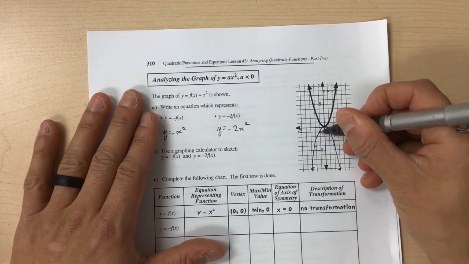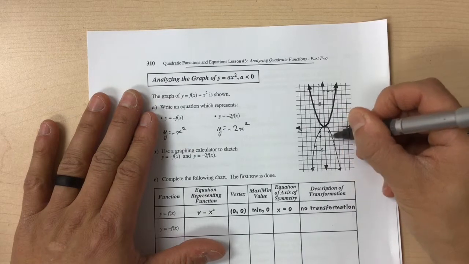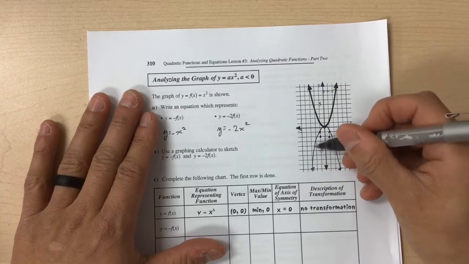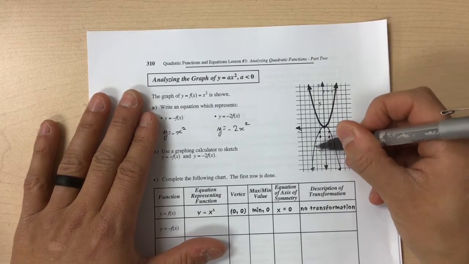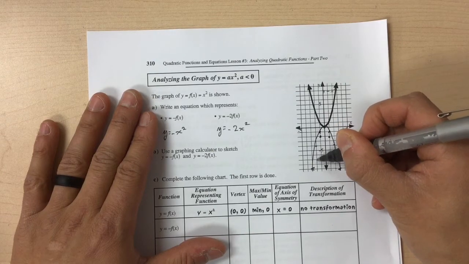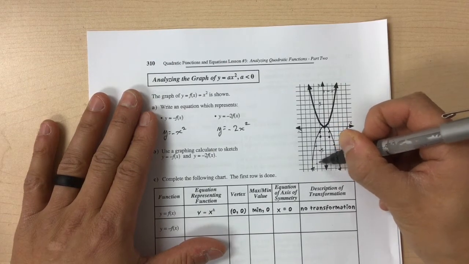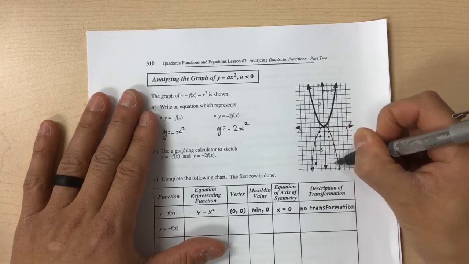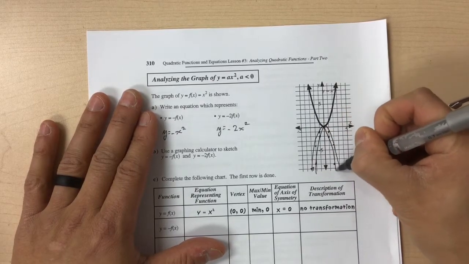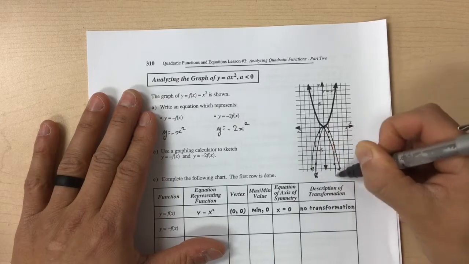These values that were at 1 are now going to be up here at 2. This value at 0, 0 is going to be the same. The values that were at 4 are now going to be up here at 8. This is what my graph is going to now look like.